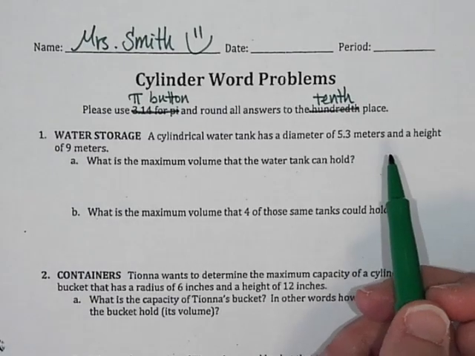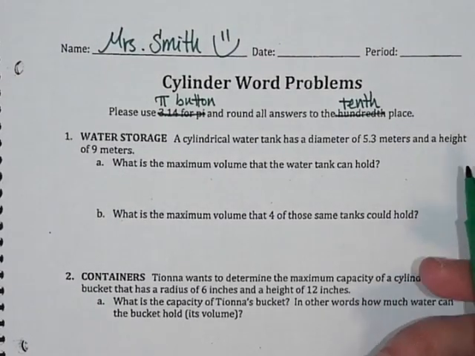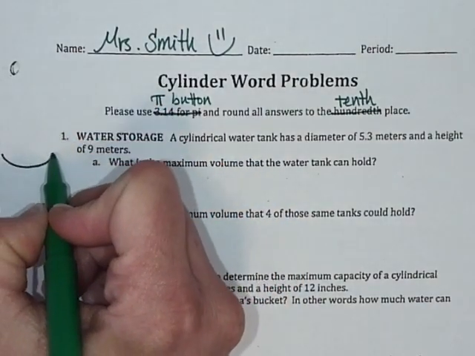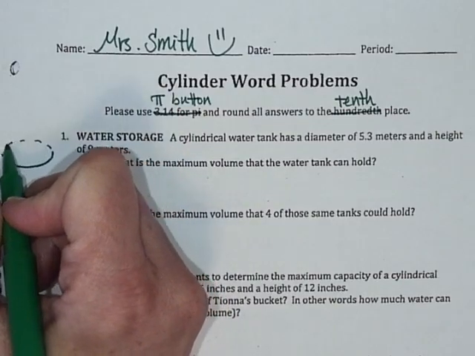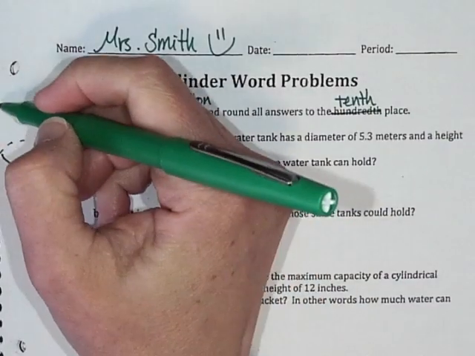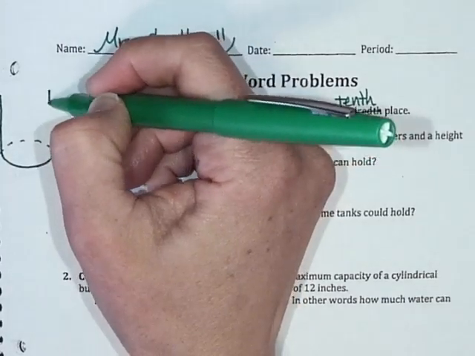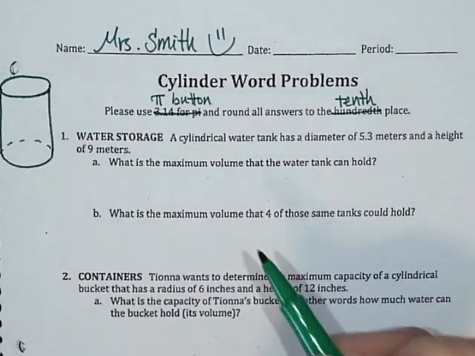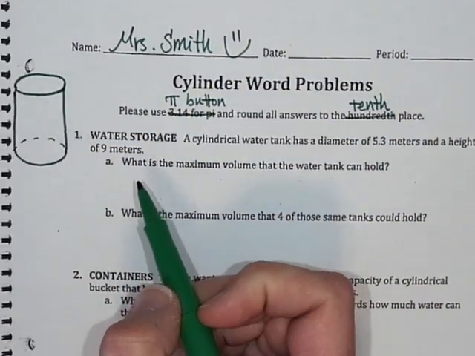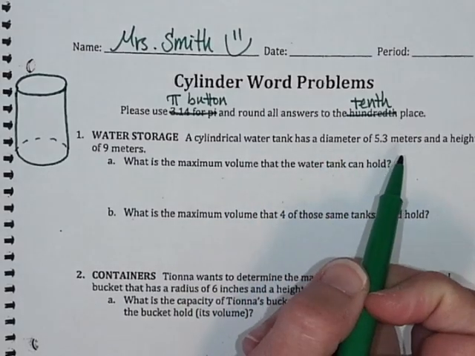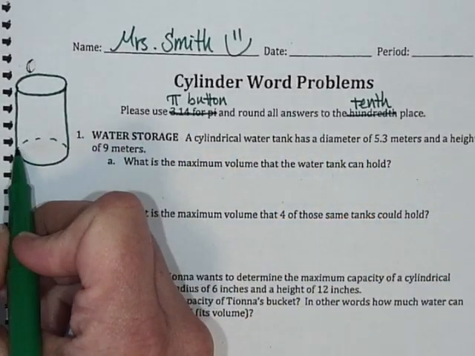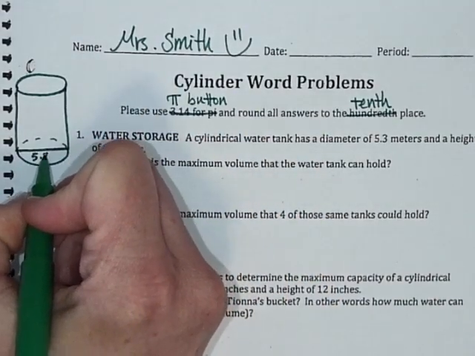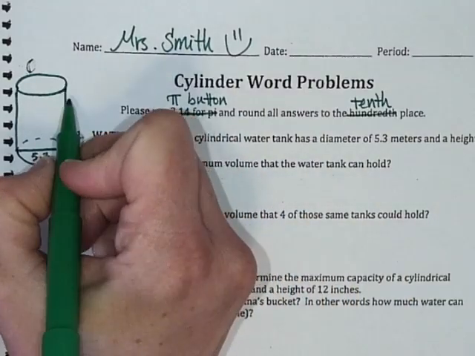Okay, a great first step in these story problems is always just to draw a picture. I'm not much of an artist, but let's see here. We've got a circle for the base, and I'll do a dotted line around the back side, and then we've got a height going up this way, and then another circle on top. Looking back at our problem, it says the diameter is 5.3 meters. And remember, the diameter crosses all the way from one side of the circle all the way to the other. So that's going to be 5.3. And the height is 9 meters.